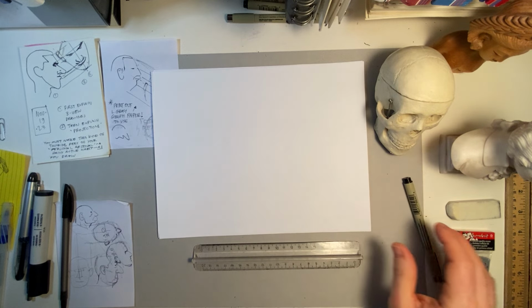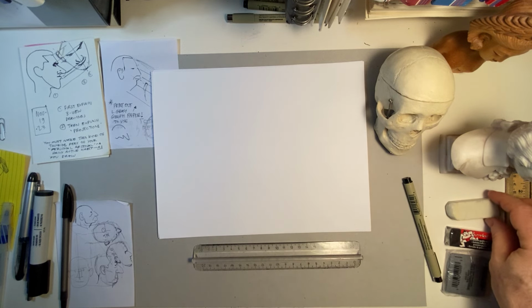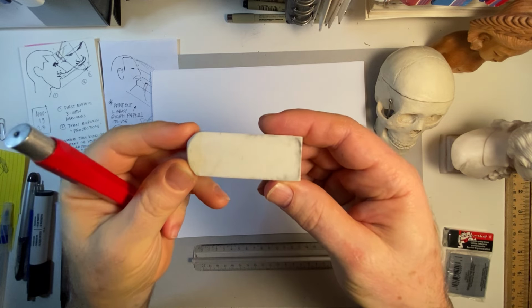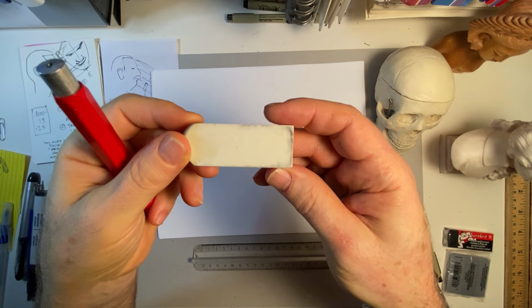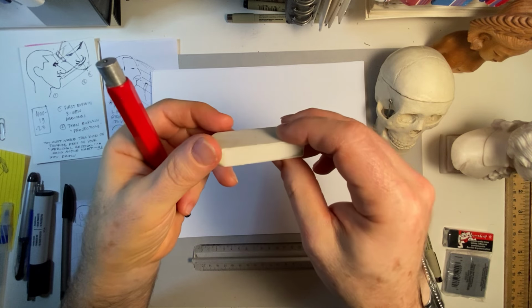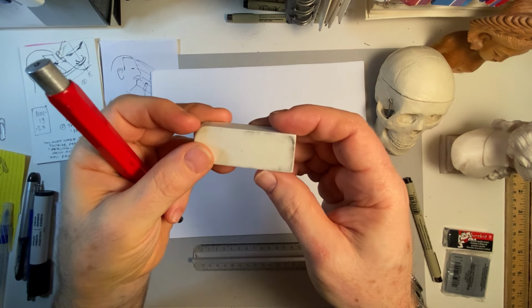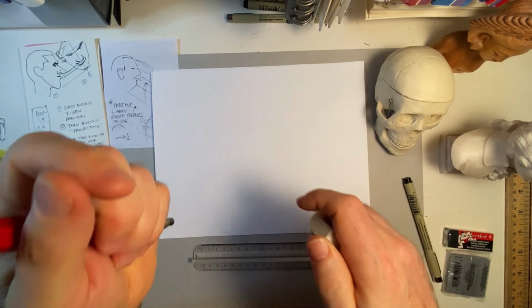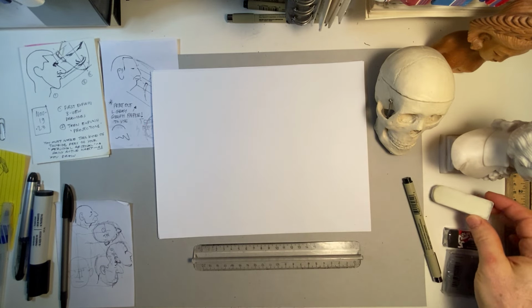So what does that mean? Start with something simple, like this eraser, okay? It's really basic. You've got a top, say that's the top. Top view, side view, front view. It has three aspects: length, like width, breadth, and height. Three dimensions, right? 1, 2, 3.